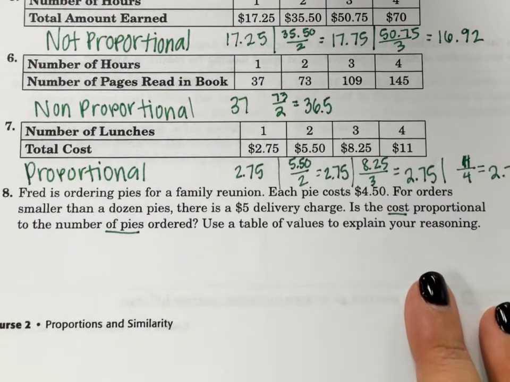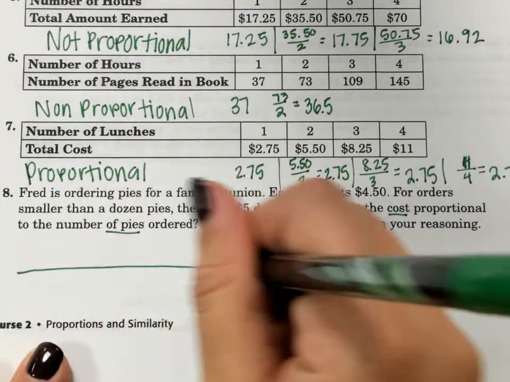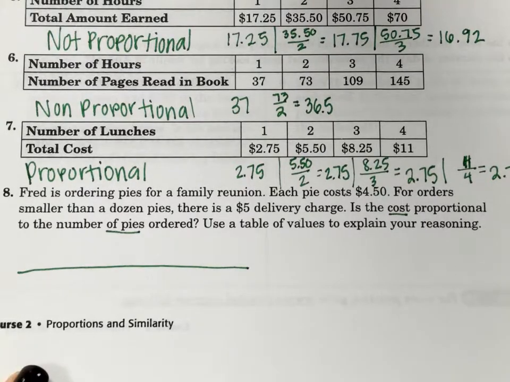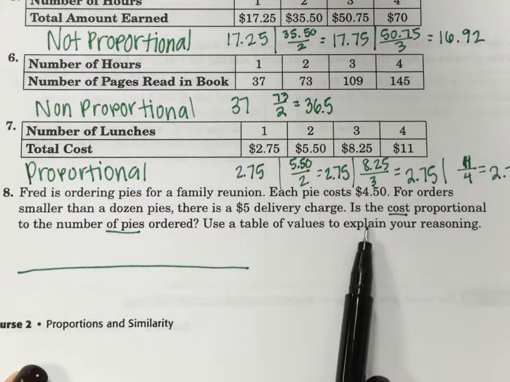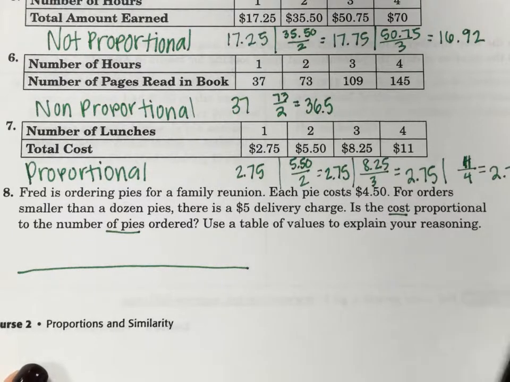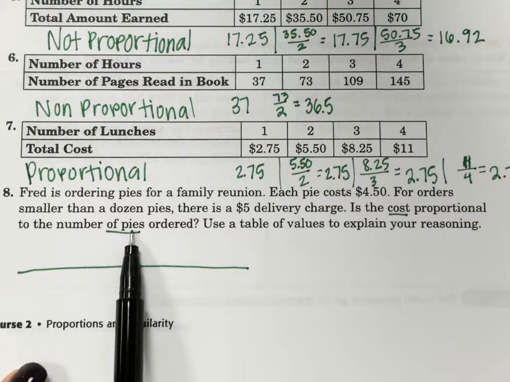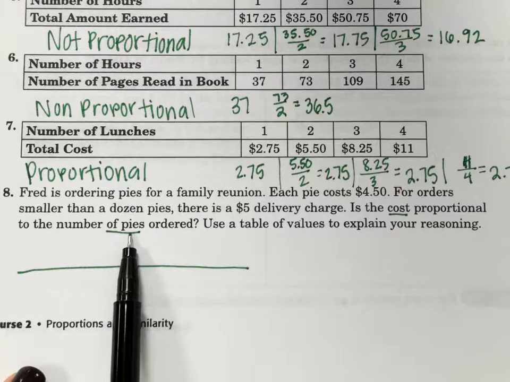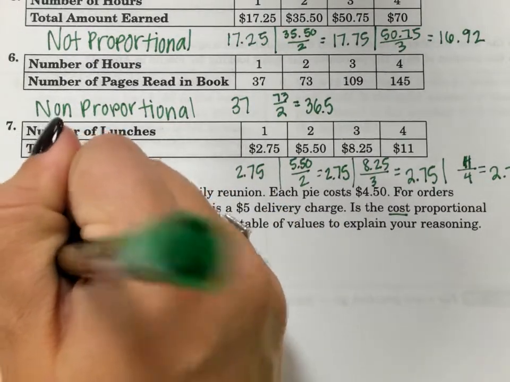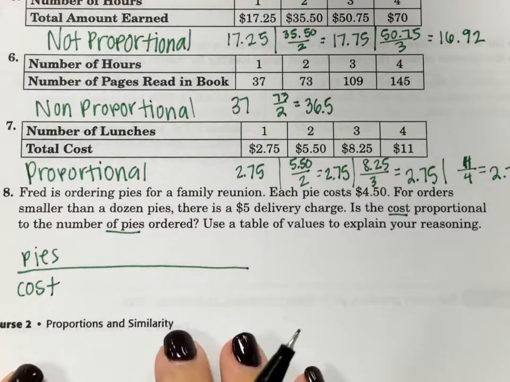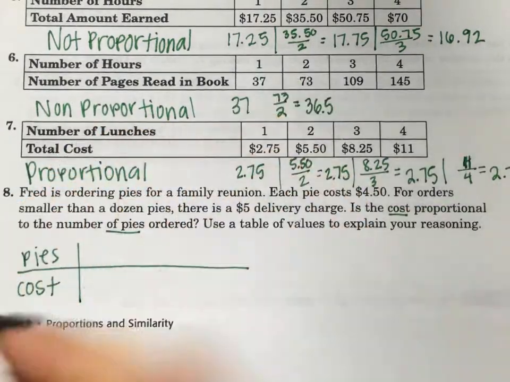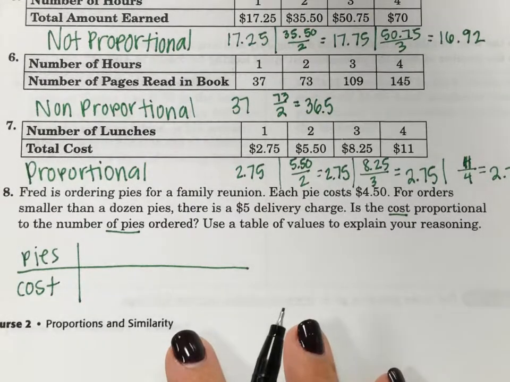So to set up my table, I've got to figure out what I need to put on top and what's on bottom. So if I read that last sentence, it's actually asking what is proportional to what. It says it's the cost proportional to the pies. I'm going to flip that order around. So cost comes first and pies comes second. I'm going to flip it around so that pies is on top and cost is on bottom, just because it's going to make it easier. It's going to get rid of those fractions. Okay. So just always, you're going to flip that sentence.